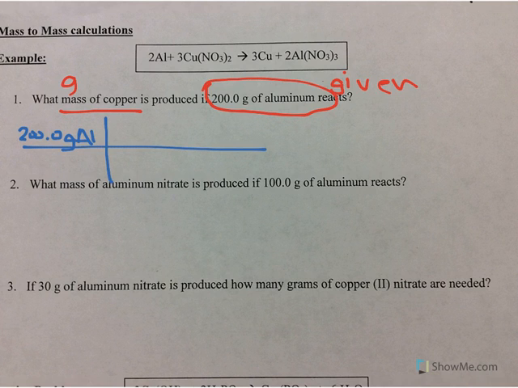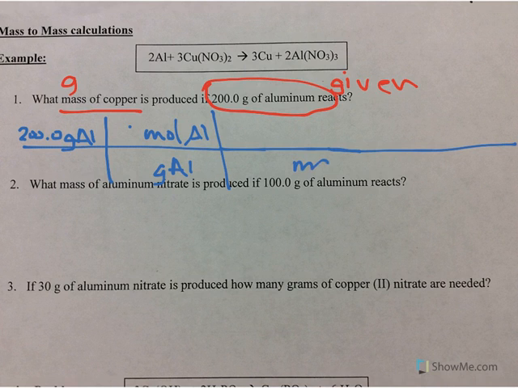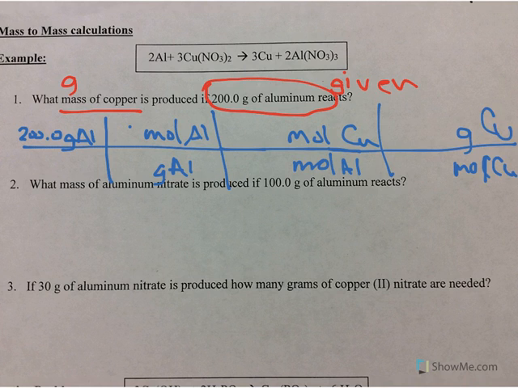Okay? Now remember, rule number 4, the only place to go from grams is to moles of that same substance. So I've got grams of aluminum here. The only place I'm going from there is moles of aluminum. That's the only thing I can do. That's not at all what I want, so I'm going to have to keep on going. So I'm going to take top left down to bottom right, so I'm going to bring my moles of aluminum down. Now I can go mole to mole. So I can go from moles of aluminum to moles of copper. And then once I've got moles of copper, I can then go from moles of copper to grams of copper.